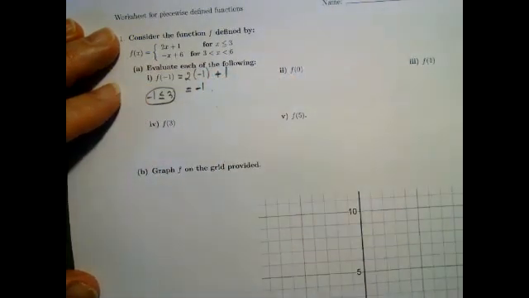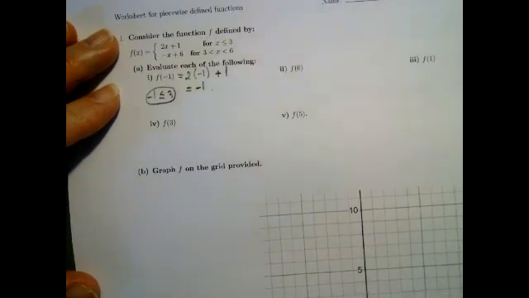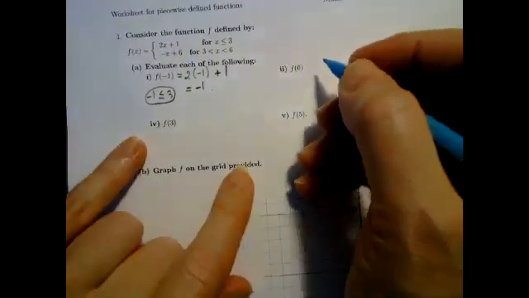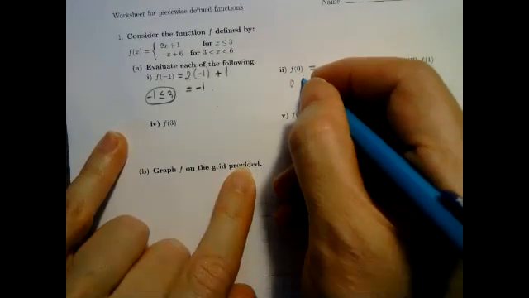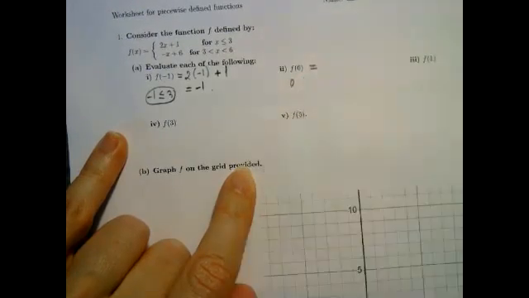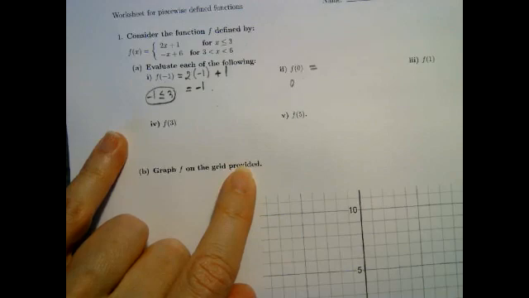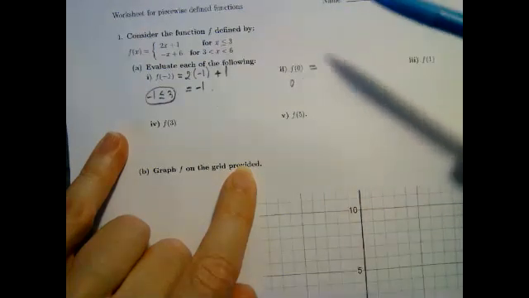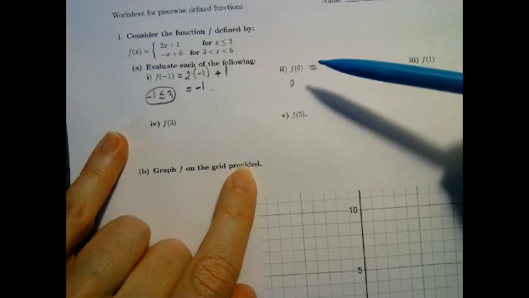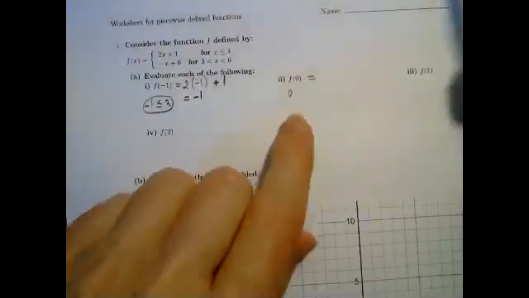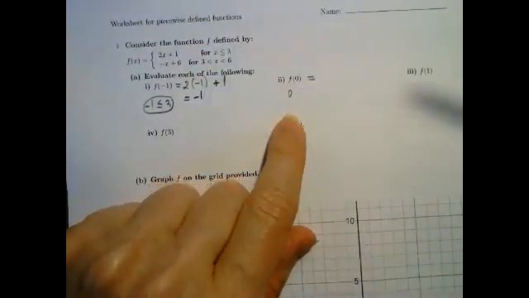Am I correct? Okay, f of 0, Connor. Which equation do you plug it in? You plugged into the second equation. Why? Is 3 less than 0 less than 6?